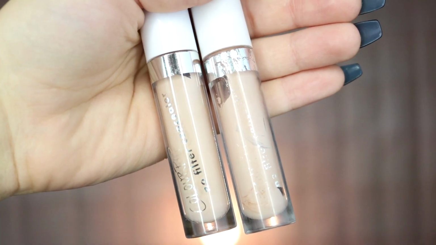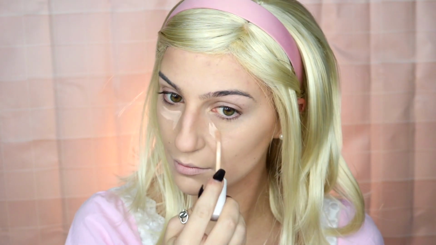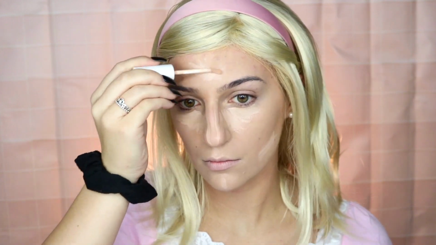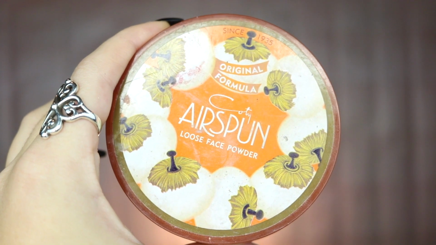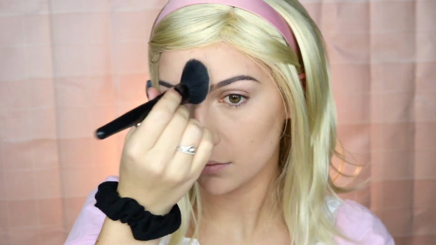I'm then going to be taking my ColourPop No Filter Concealer and using this to highlight my face. I'm going to be applying it under my eyes, my forehead, under my cheekbones, my nose, and then after I've done my eyebrows and let this sit for a little bit, I'm then going to be blending that out. Taking my Airspun translucent powder, I'm going to be setting this to make sure that it doesn't move, and then I'm going to be moving on to my eyes.